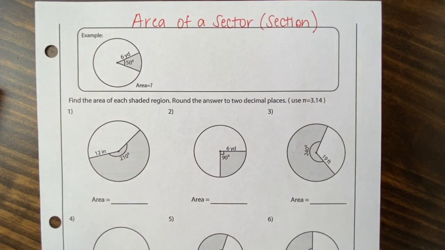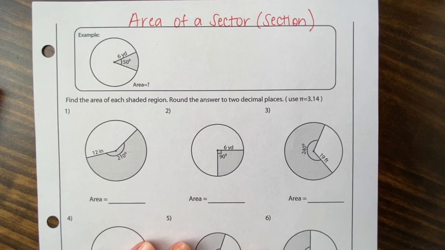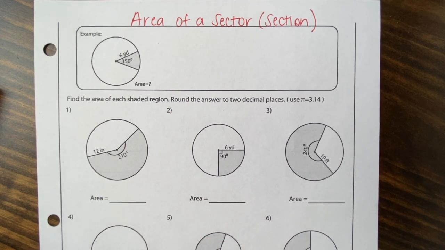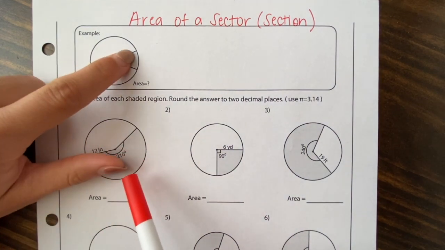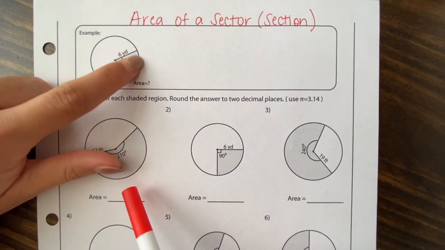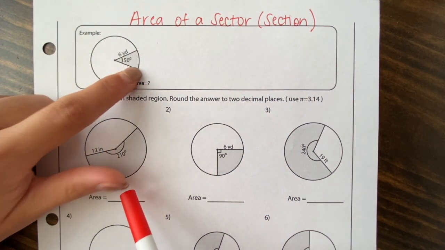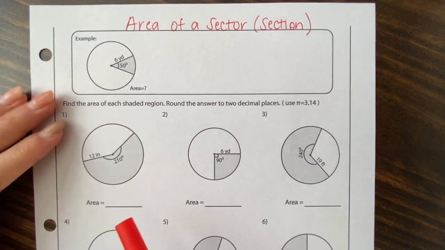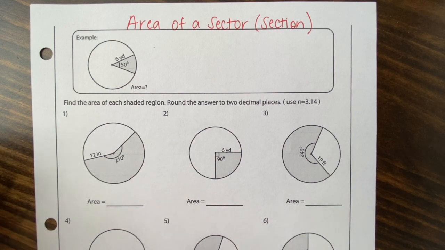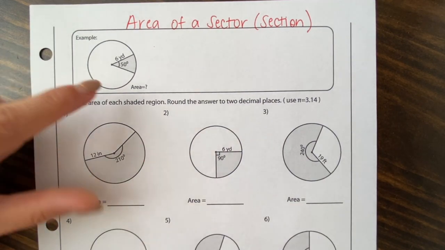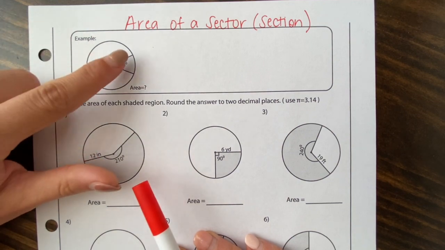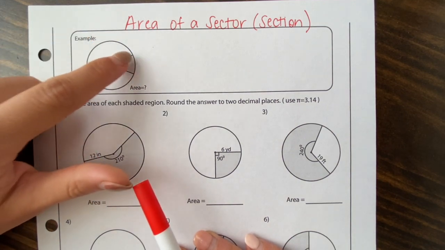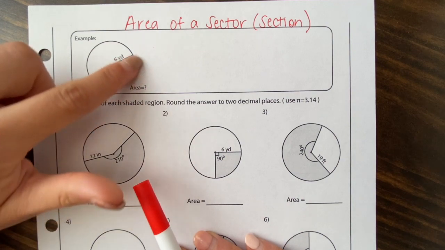Hi guys. So today we are going to start looking at the area of a sector or a section of a circle. In the previous lesson we were looking at arc length, the length of part of the arc versus the length of the entire circle around. This time we're doing something similar. We're going to move on from circumference to area, but this time we're going to talk about part of the area versus the whole area.